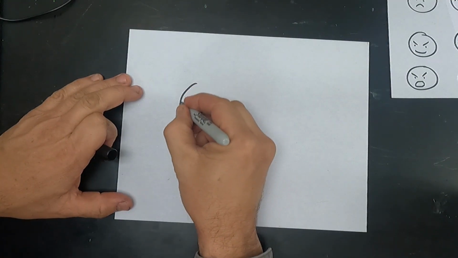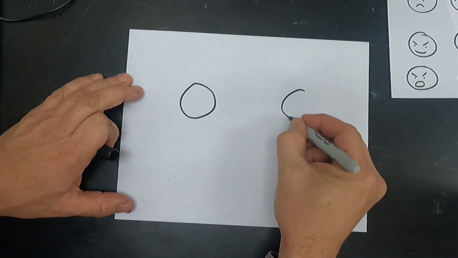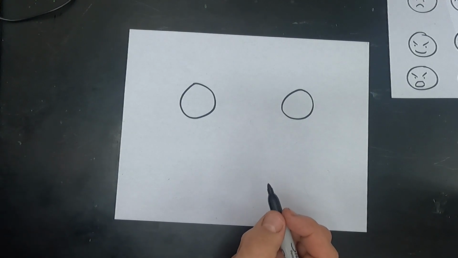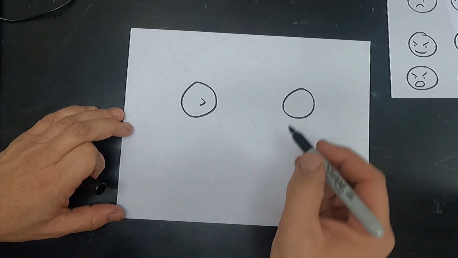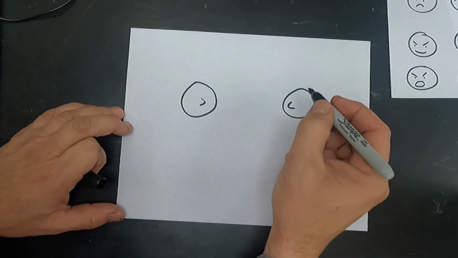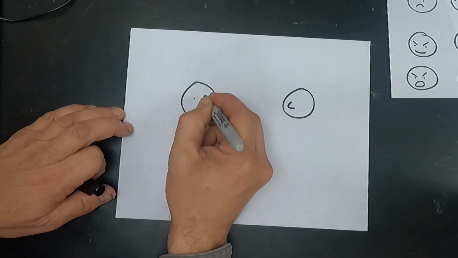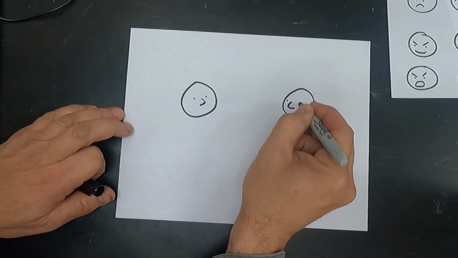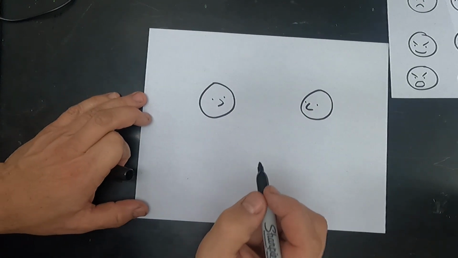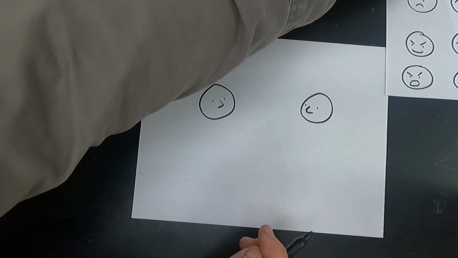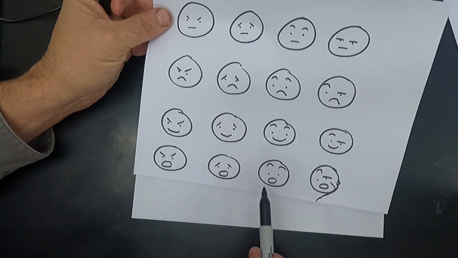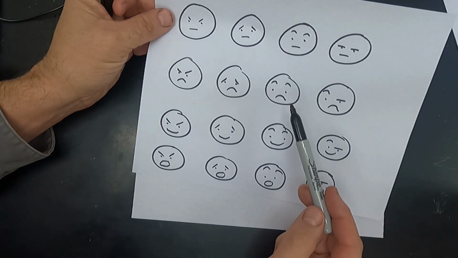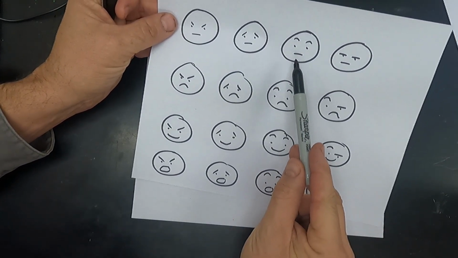I'm going to add two people in this one. And to show that they're facing each other, I'm going to put a nose facing that direction and then one facing this direction. That's also going to help me place the eyes in relation to those two noses. And then I'm going to pick from this list. I think I like, I'm going to choose this one.